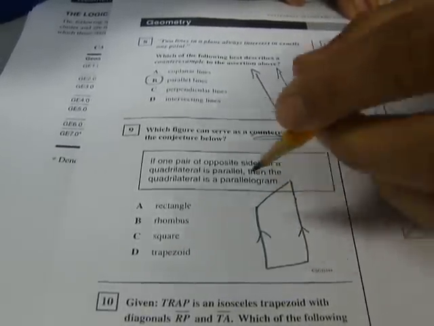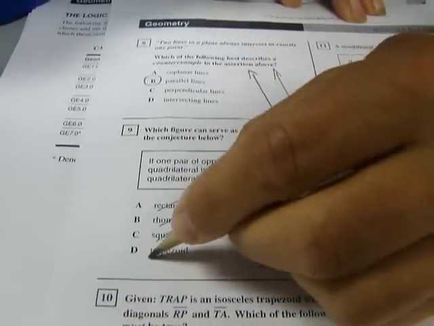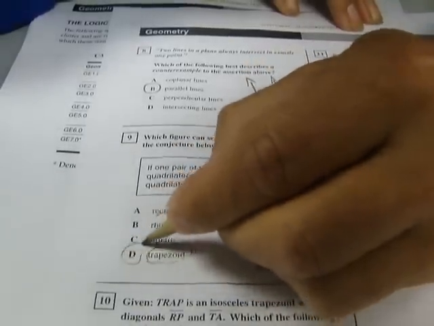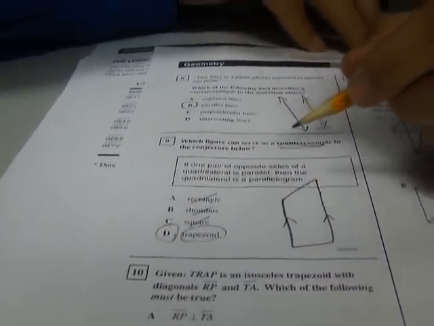So what we have here is a rectangle, definitely not. Is a rhombus, definitely not. Is a square, definitely not. Is a trapezoid? Yes, it's a trapezoid. So that's your answer. It's a trapezoid because 1 pair of sides is parallel.